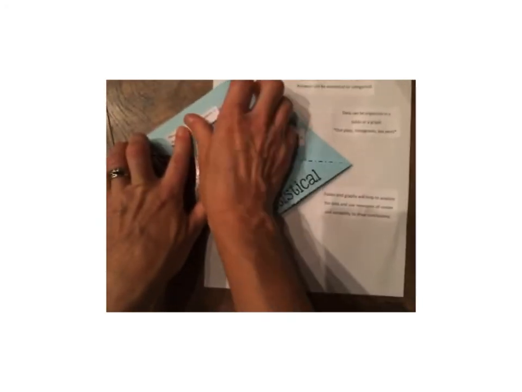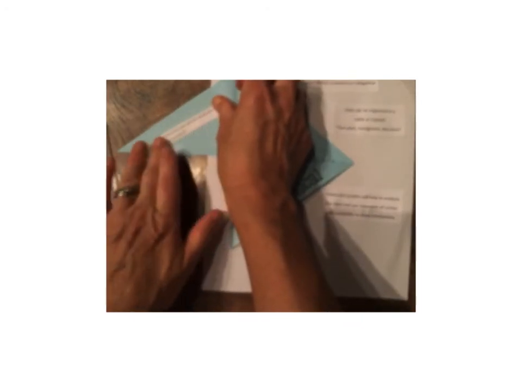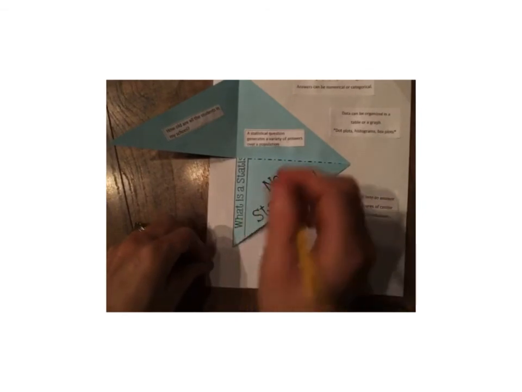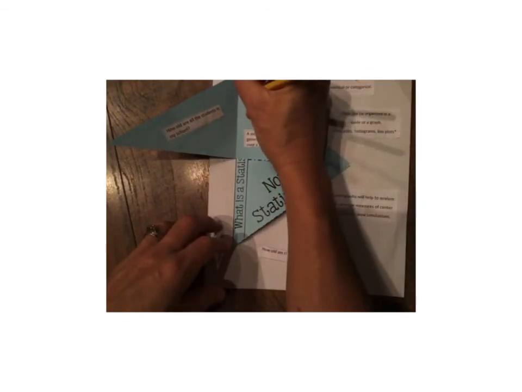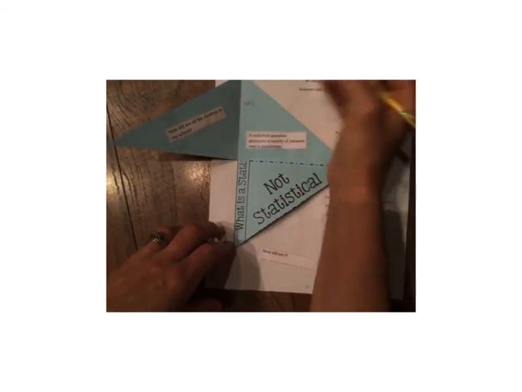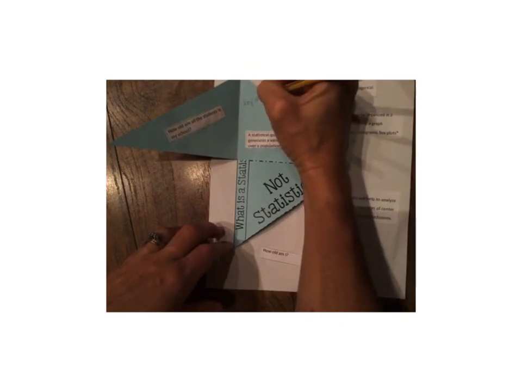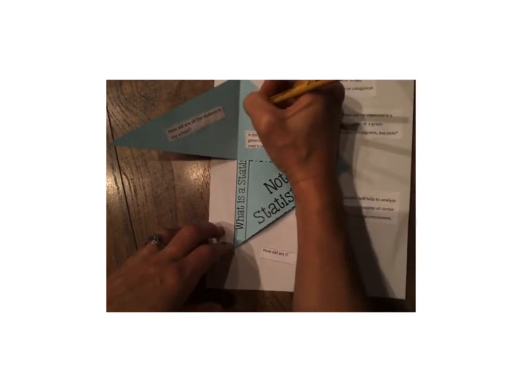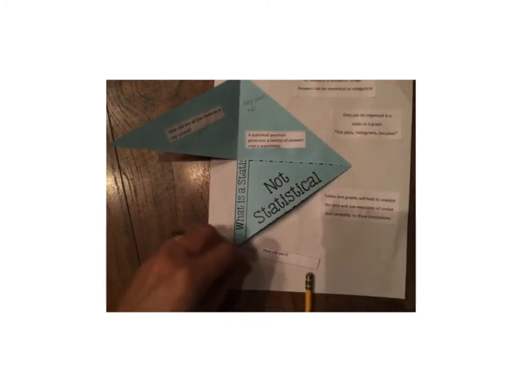So therefore, we're going to put this question over here. How old are all of the students in my school? And you're going to note that the key word all helps us to figure out that we are asking many people.